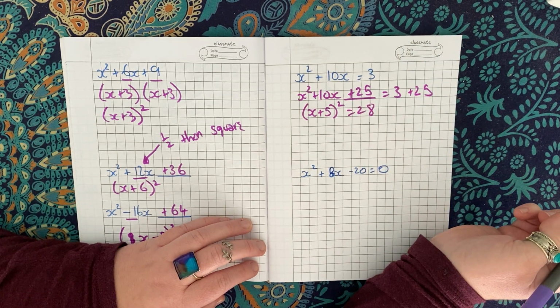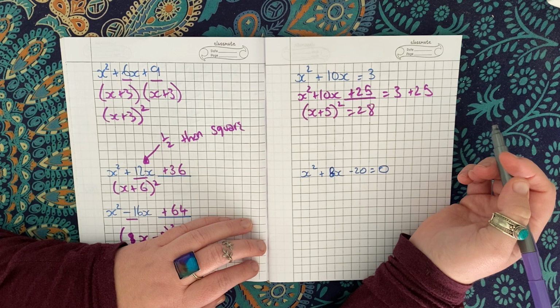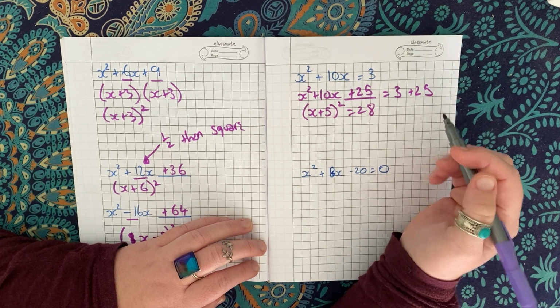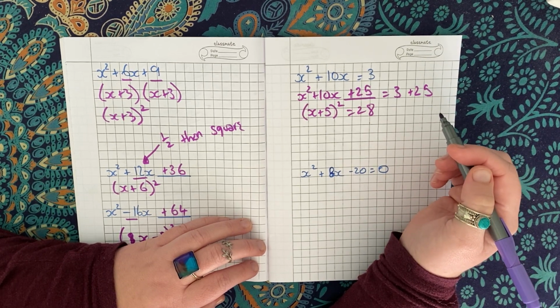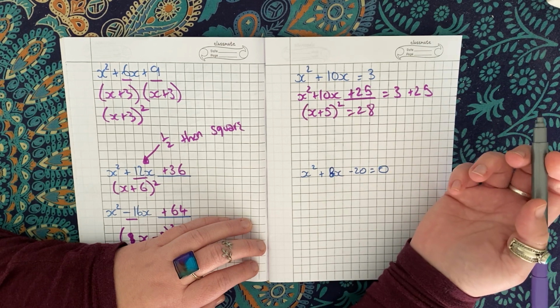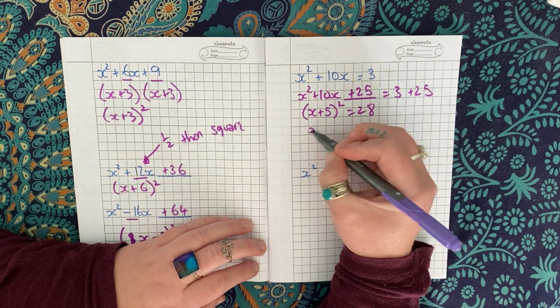Now, in terms of solving, you can just move it around, right? So you just do exactly what you would do to undo a normal equation. The opposite of squaring is square rooting.